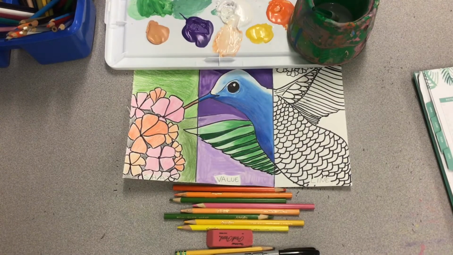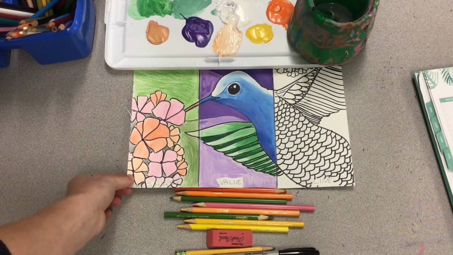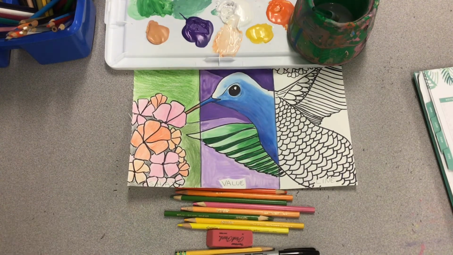All right, boys and girls, and there you have it. We are creating one picture where you get to choose what the object is, either something that's your favorite thing or something that you really love, or some animals or food, and representing it 3 different ways with the elements of art. I can't wait to see what you create.